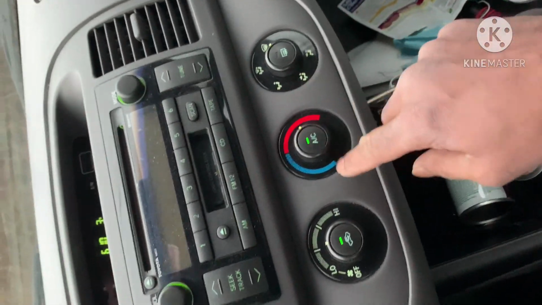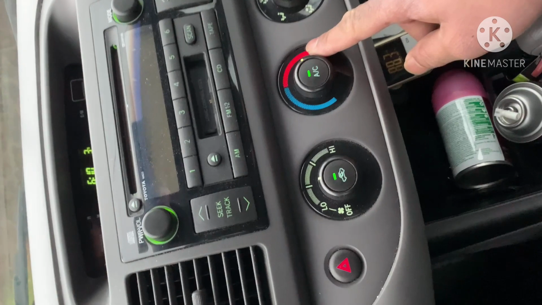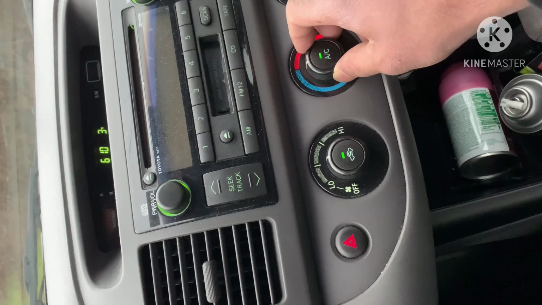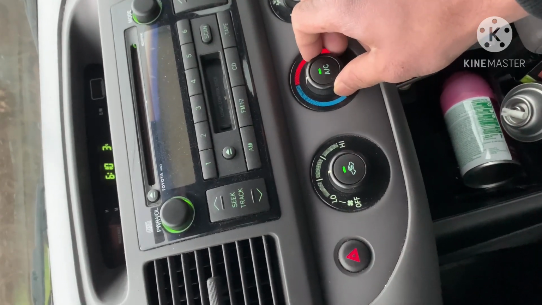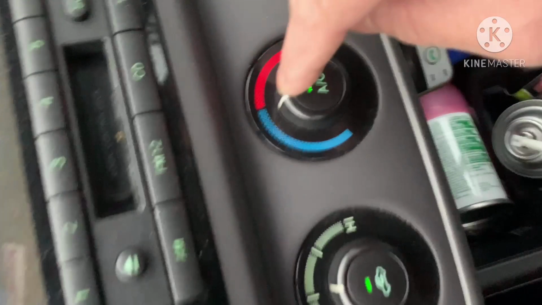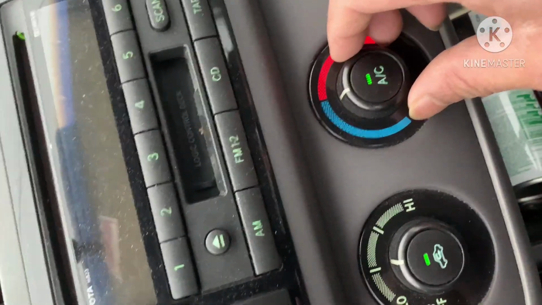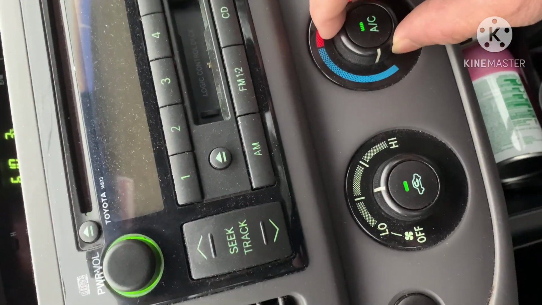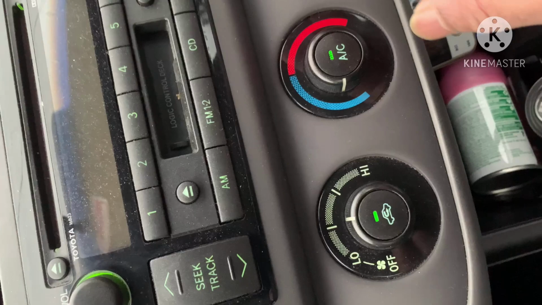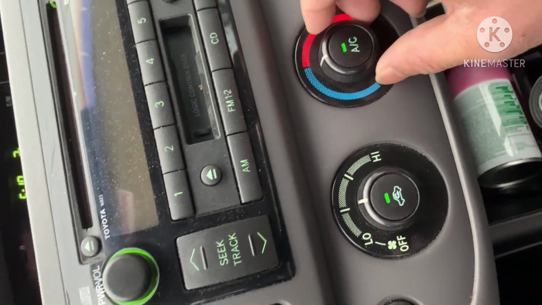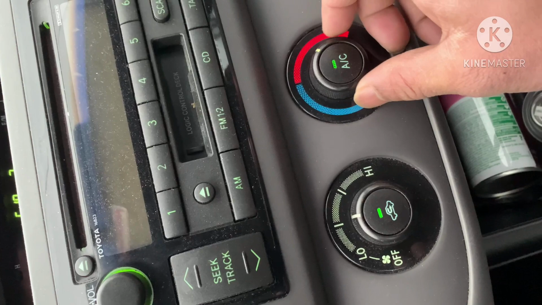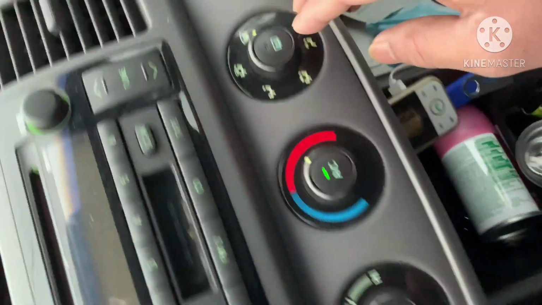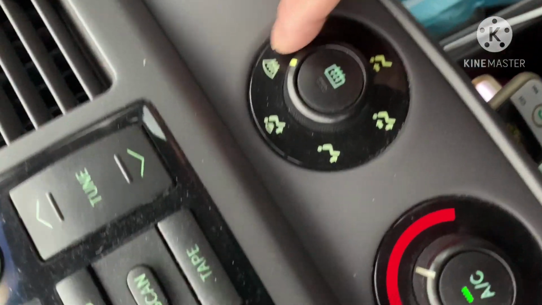Similarly, the AC has two sides, red and blue. Red means hot, so during winter we use the red side. Normally if you don't need hot or cool, you can keep it in the middle, so it will be not hot, not cool. But in the summer we normally use the blue side. So if you keep your AC on the blue side and the fan speed higher, then you will get cool air. But in the winter we keep it on the red side, so it will give you heat.